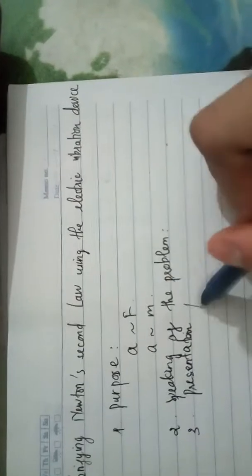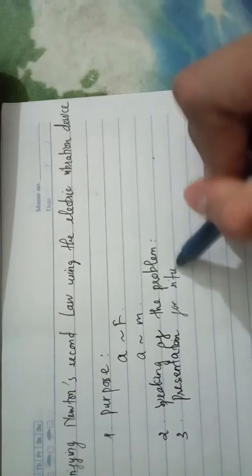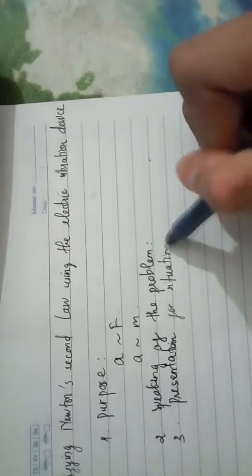For situation a problem. For a full problem, we need to start with the situation so that the students feel interested in the problem and are ready to take part in solving the problem.